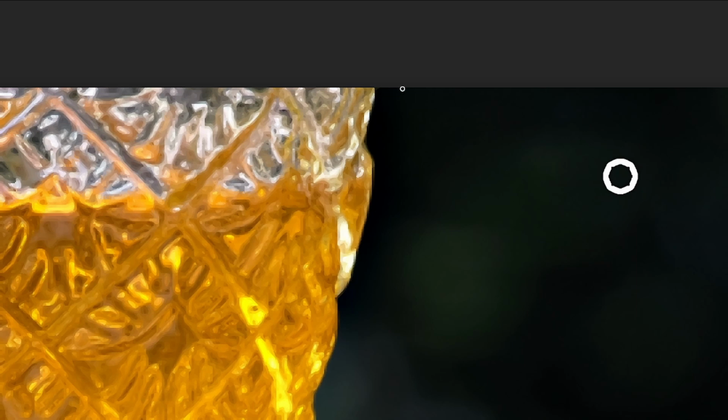So it basically only gets applied to midtones. There's lots of ways you can do this, but for simplicity, what we're going to do is use the blend if function.